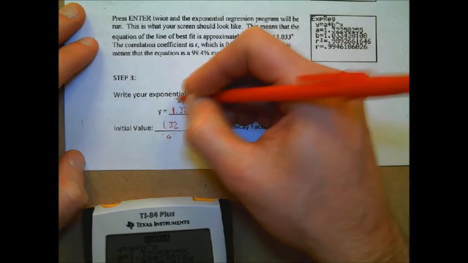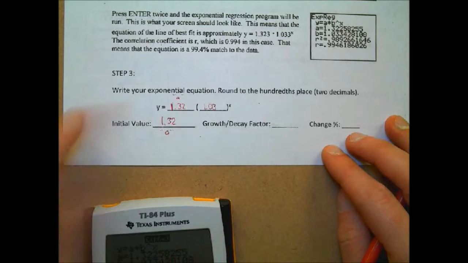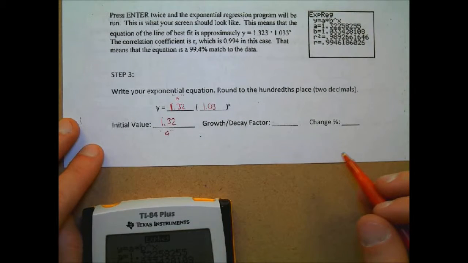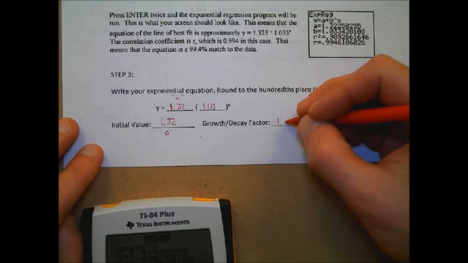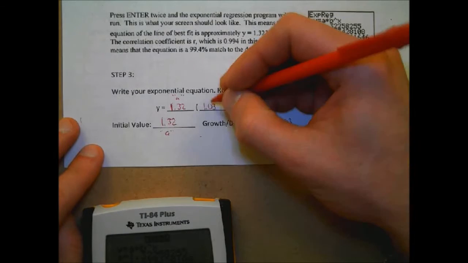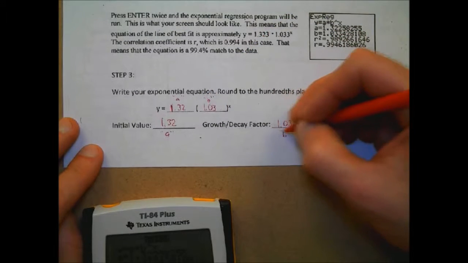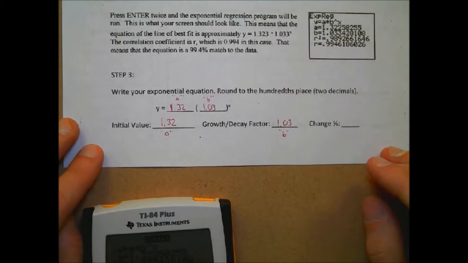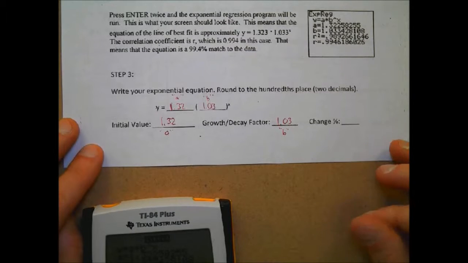Okay, what is our growth or decay factor here? Well, first of all, it's the B, right? It's the 1.03. Is it growth or decay, folks? Growth. How can we tell? It's bigger than 1. Exactly right.